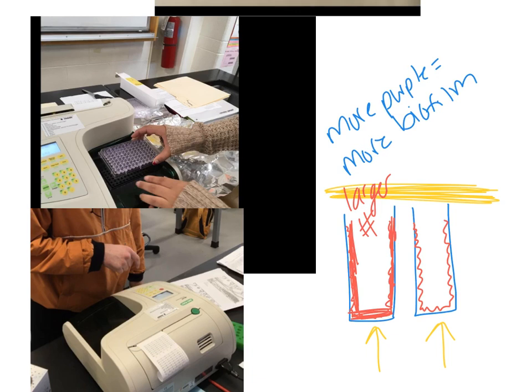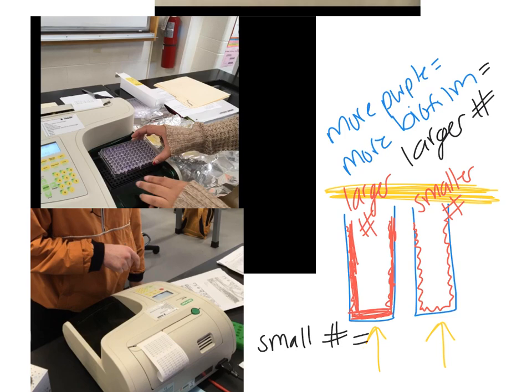On the right, I have less purple, less biofilm, so my light would more easily be able to pass through that sample, so I would get a smaller number on the plate reader. So what that means is that if there's more purple and more biofilm, you will get a larger number on the plate reader. A small number on the plate reader tells us that there is a small amount of biofilm.